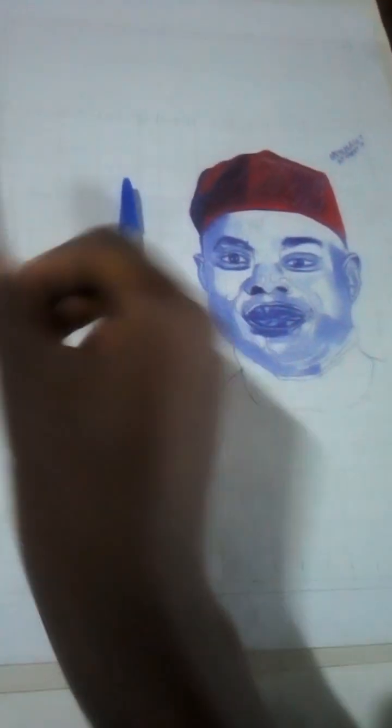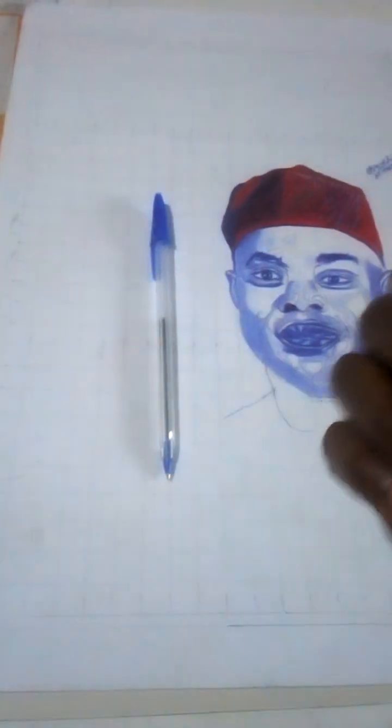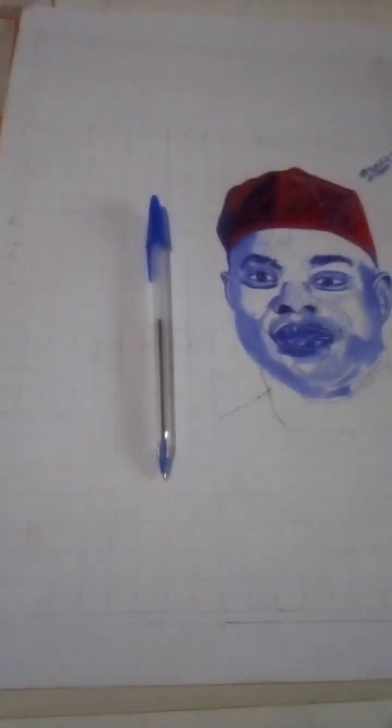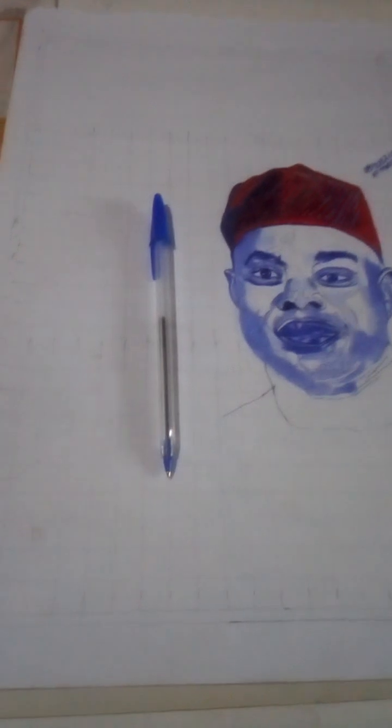So this is the big pen. I actually chose this pen. I love it so much that I see it as one of the favorite pens I could use to draw my artwork. I can actually make it more realistic.